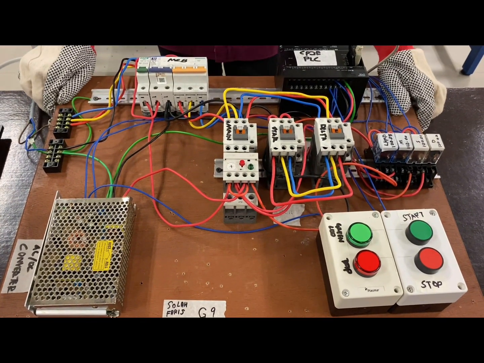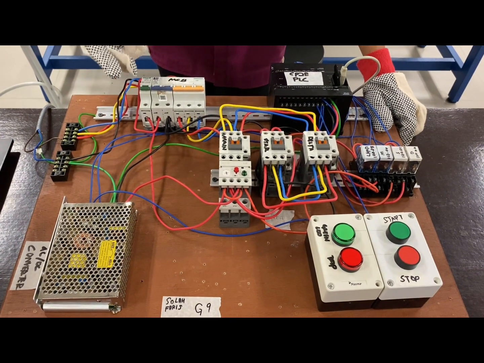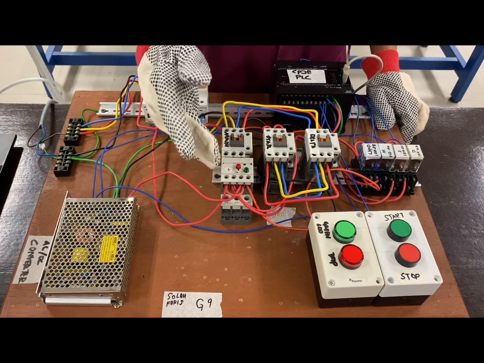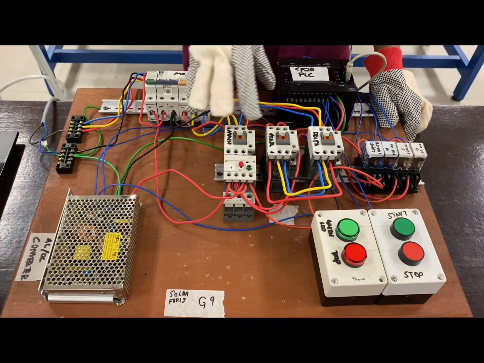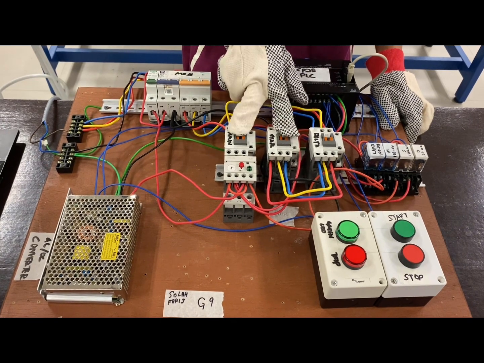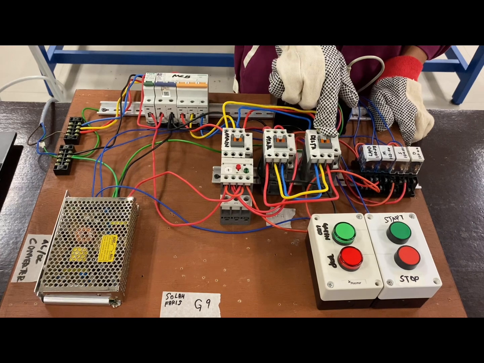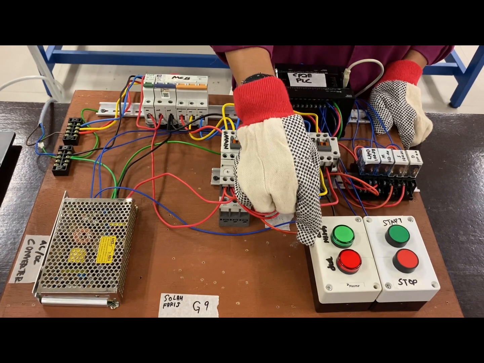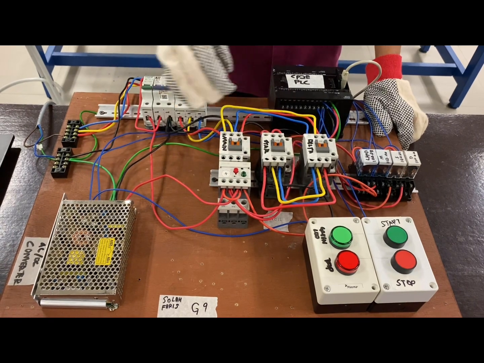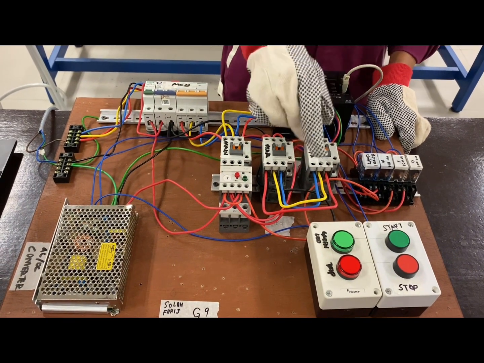How the circuit works: when we switch on the supply, the first, second and third poles, the current will flow to the torque first, and then it will trigger two contactors, the main and the star, for 5 seconds. Then it triggers the delta, and the LED lights up, showing the motor is running in the delta connection.